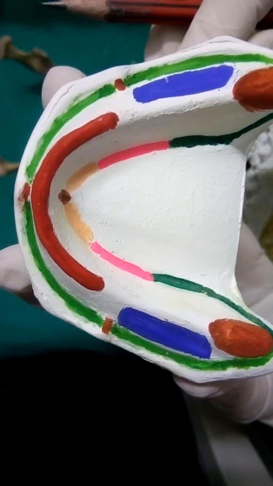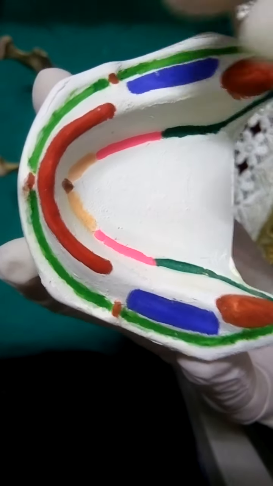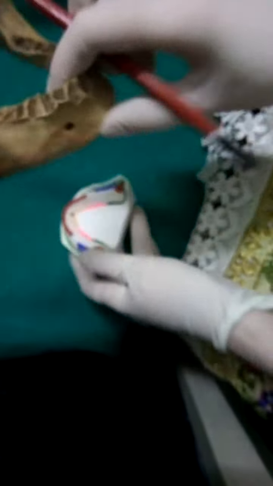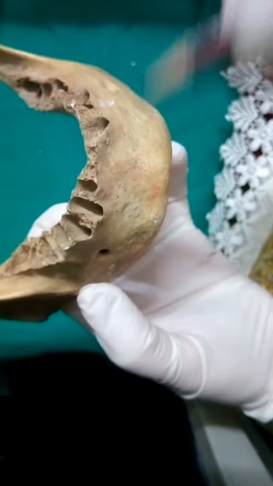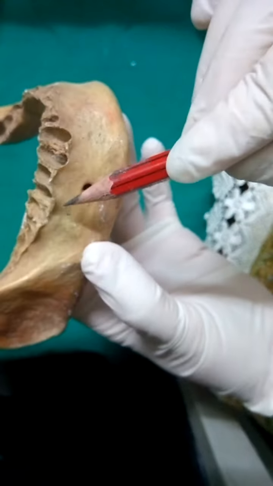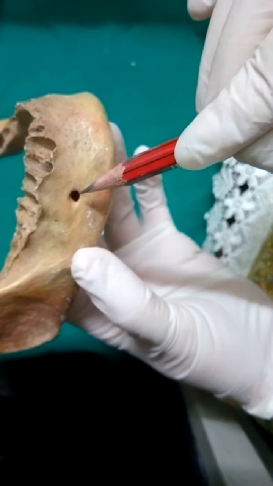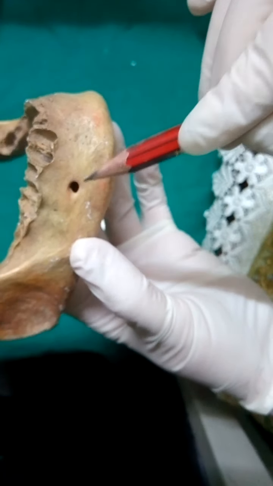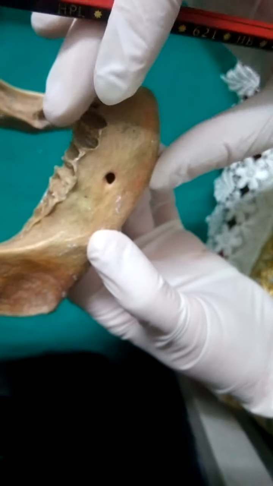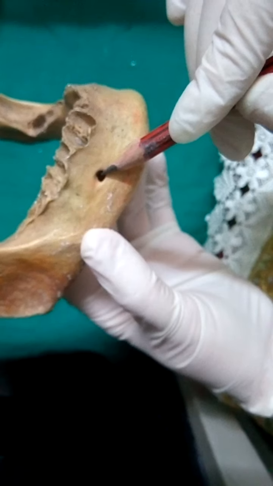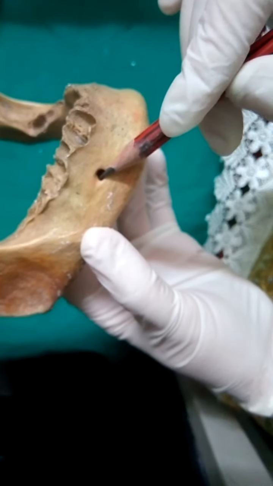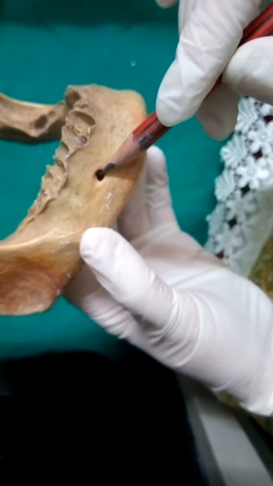Next is the mental foramen. You cannot see the mental foramen in this cast, so we can see this in the mandible. You can see this mental foramen present on both sides. They are present in between the first and second premolar root apices. So what happens? This is the adult jaw. Here you can see the mental foramen is very much below the residual alveolar ridge.